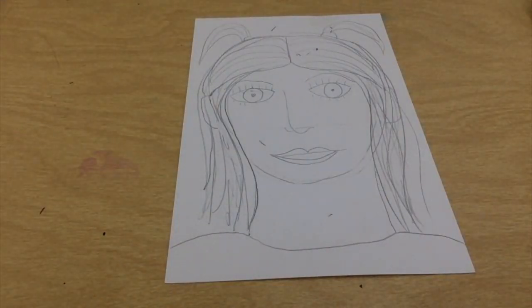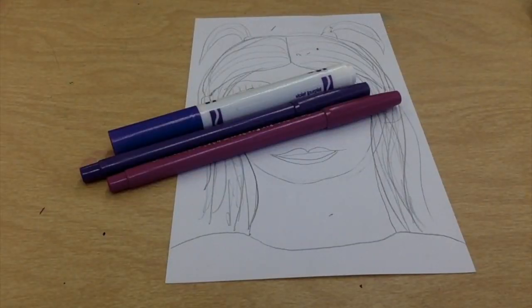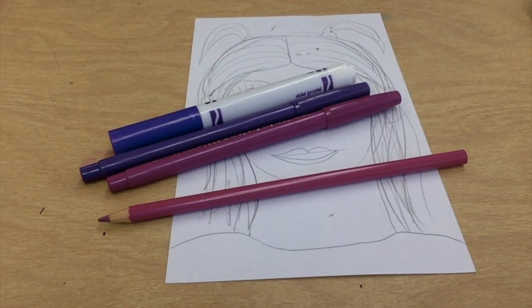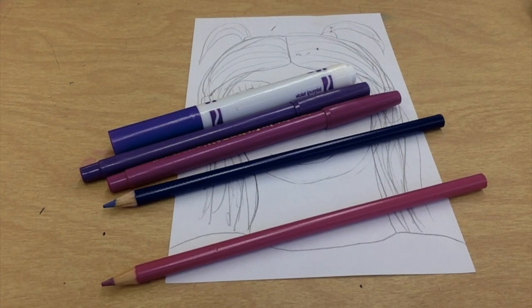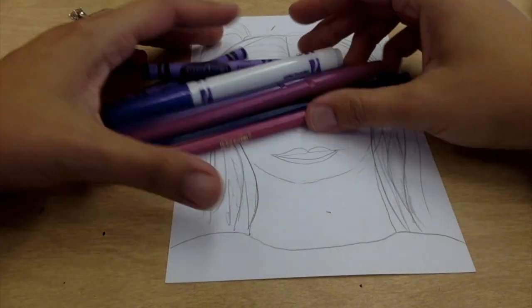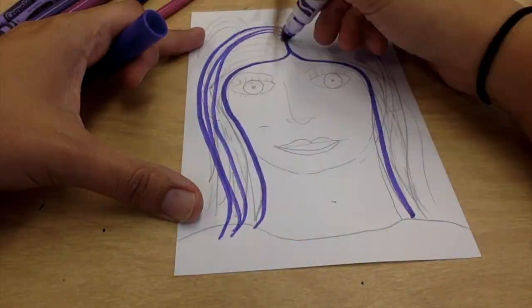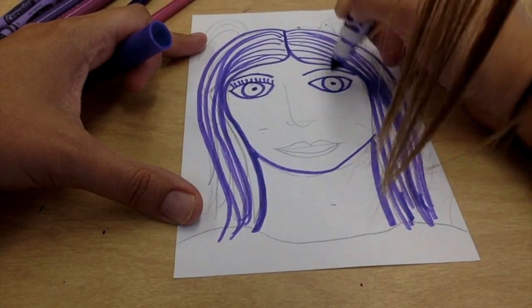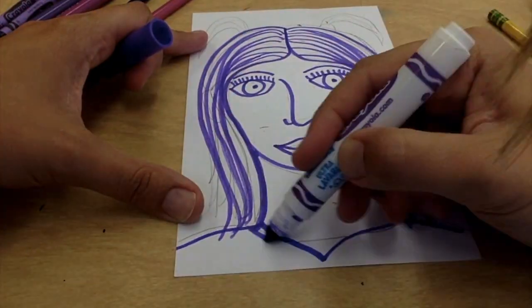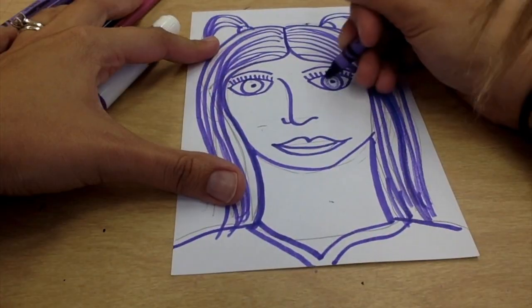So you are going to pick out all different shades of one color. I chose purple, and you can get those out to use those next. Monochromatic means one color. Mono means one. So if you choose a lot of different colors like red, orange, yellow, green, blue, purple, that is not monochromatic. That is polychromatic. So we are doing mono, meaning one color.